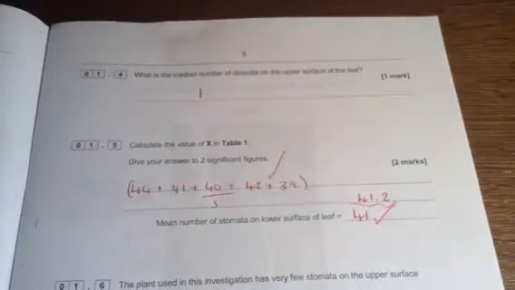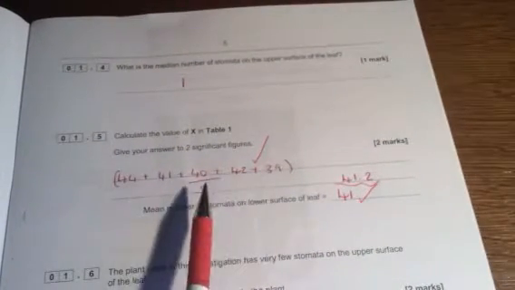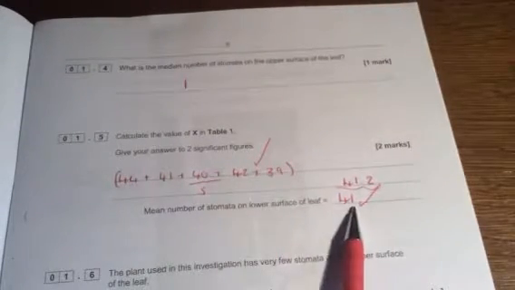Calculate the value x in the table. Looking here, x is the mean of all of these values, so we simply add up all the values together and divide it by 5. You can't have a fraction of a stomata, so you've got to make sure you think about what you're actually doing. So 1 mark for working, 1 mark for answer, 2 marks in total.